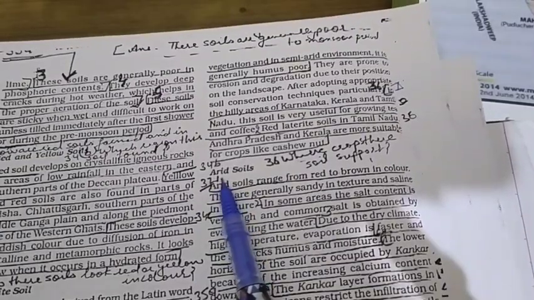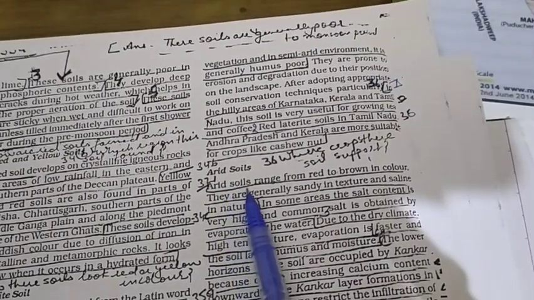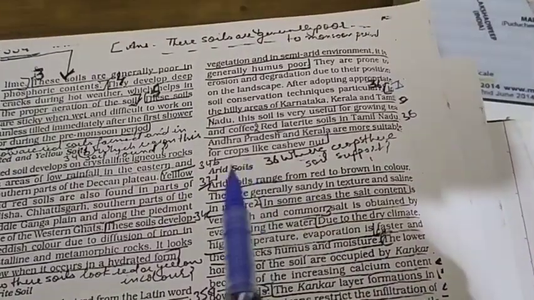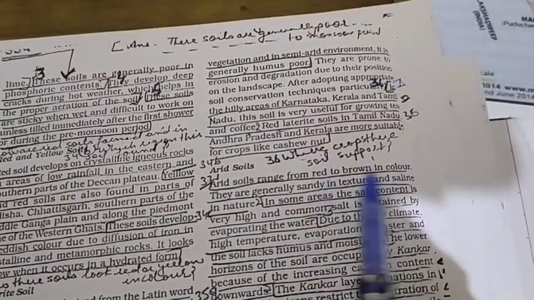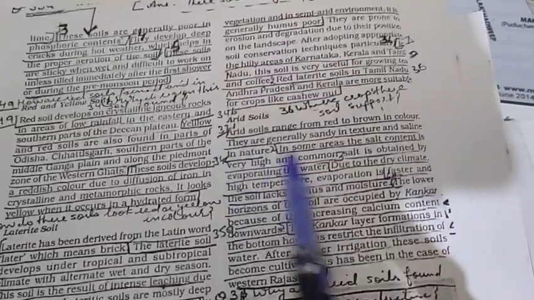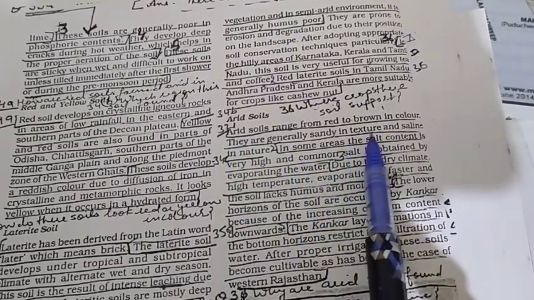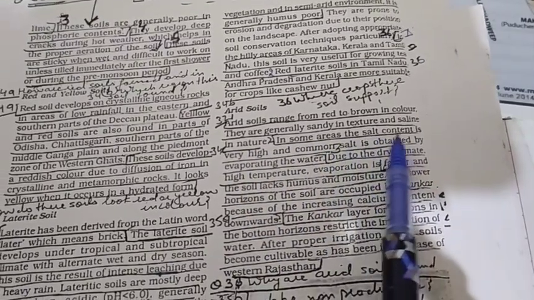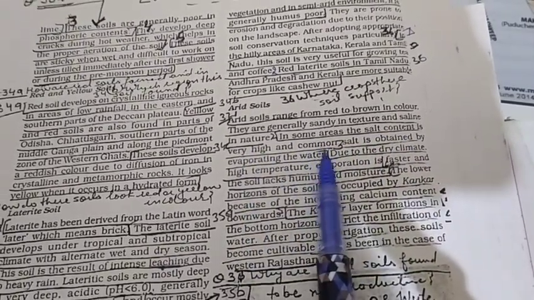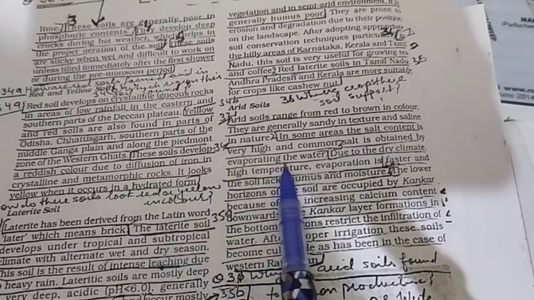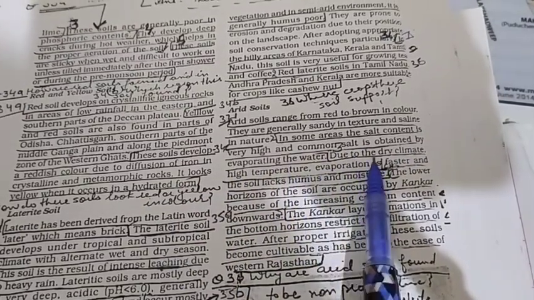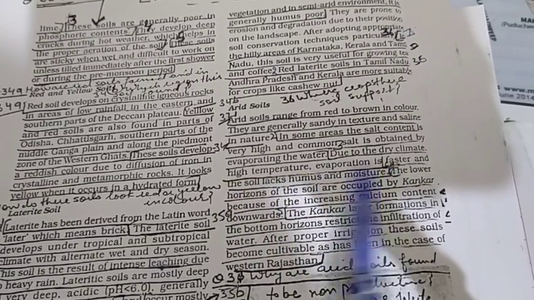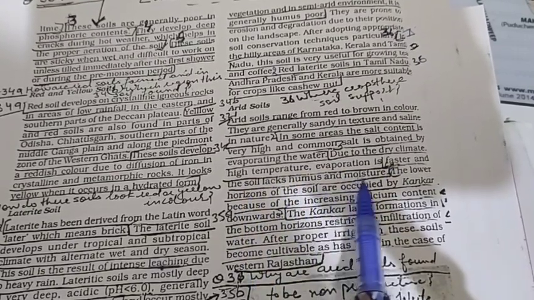Now we'll talk about arid soils. Arid soils range from red to brown in color. They are generally sandy in texture and saline in nature. In some areas, the salt content is very high and common salt is obtained by evaporating the water. Due to the dry climate and high temperature, evaporation is faster and the soil lacks humus and moisture.